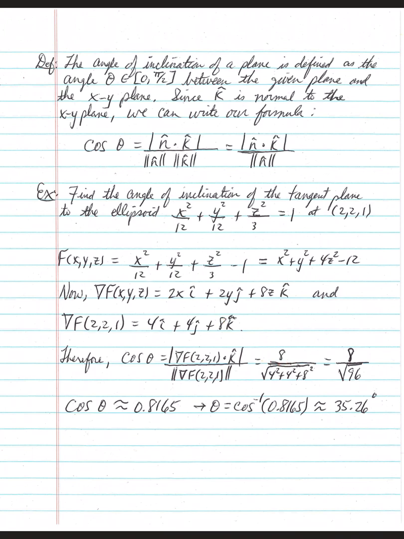Grand total is 8. The magnitude of this gradient is the square root of 4 squared plus 4 squared plus 8 squared, and I've written that here. That has a grand total of 96 under the radical. 8 divided by square root of 96, rounded to 4 decimal places, and then theta is the cosine inverse of that value.